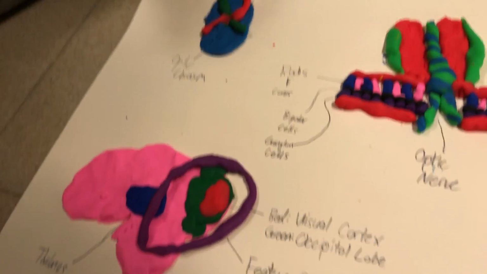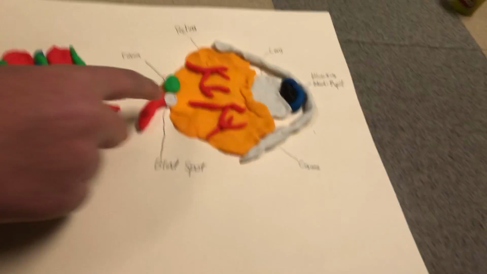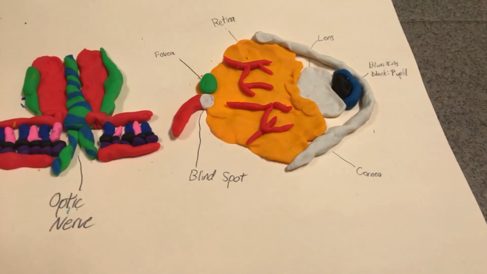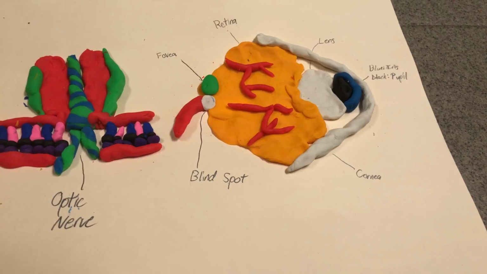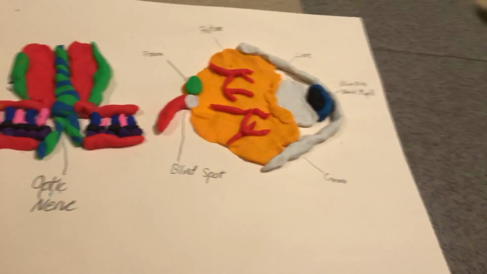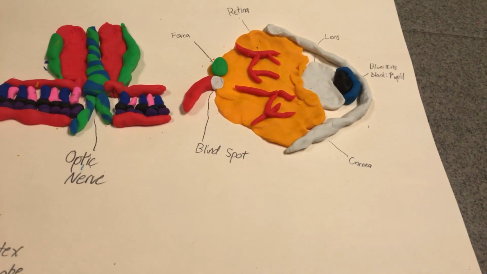So yeah. So next we have the blind spot, which is this right here, and the blind spot is the place where the optic nerves leave the eye. So there's no receptor there, so it's literally a spot where you're blind, but your brain fills in this field of vision.